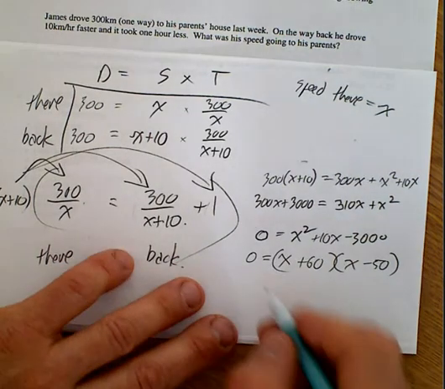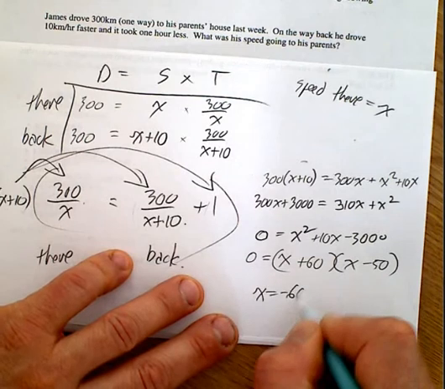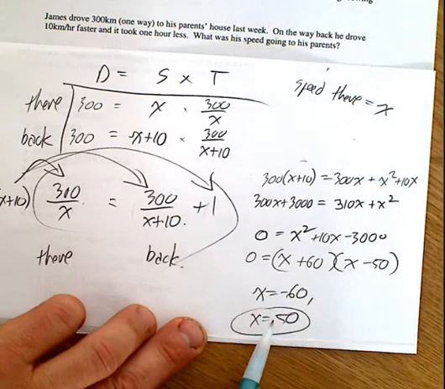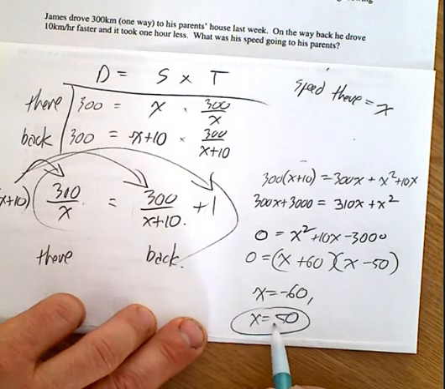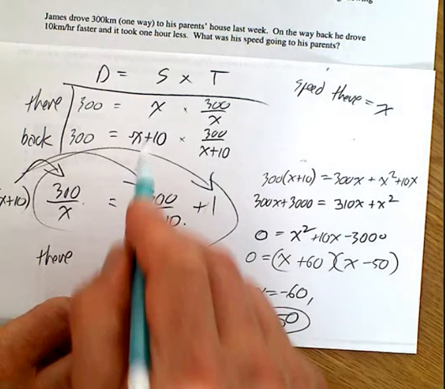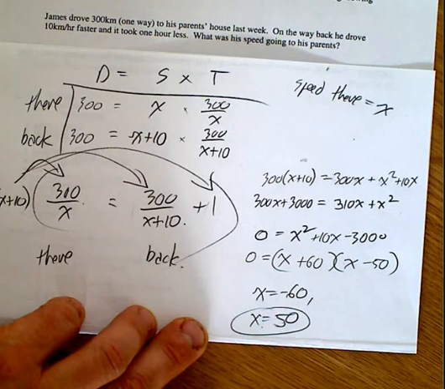And what we have then is x is equal to negative 60 and x is equal to 50. This is obviously the right answer since he's not driving backwards and you can't have a negative speed. So on the way there he drove at 50, on the way back he drove at 60, right? And it kind of makes sense, right?